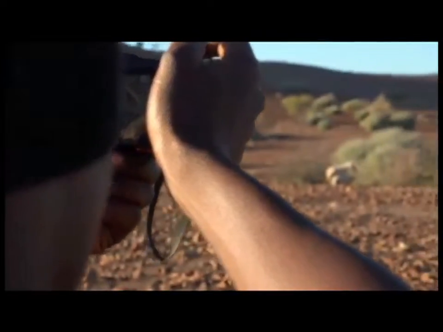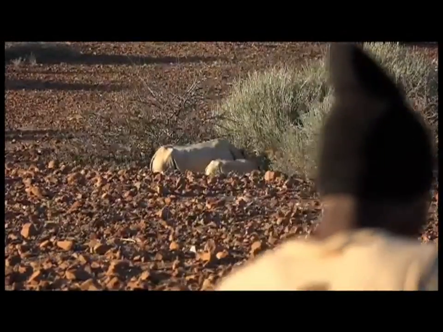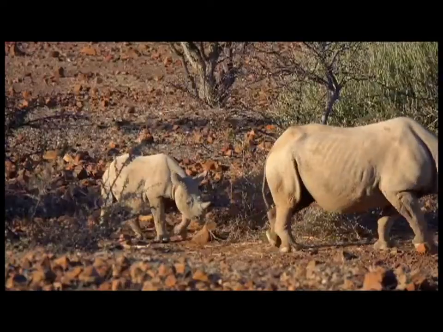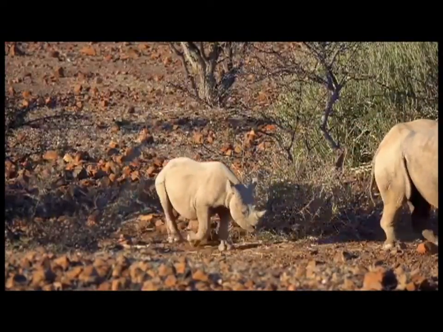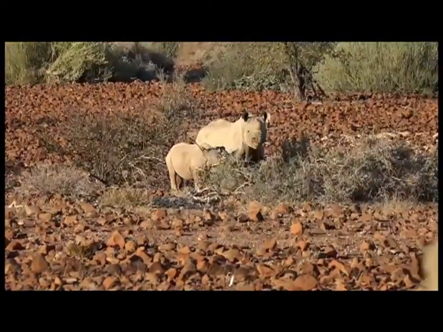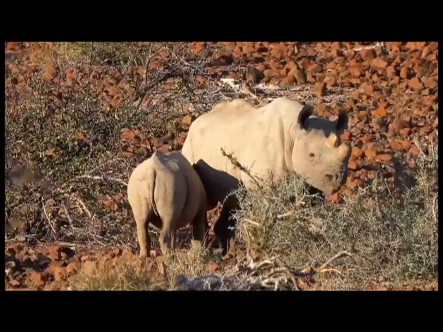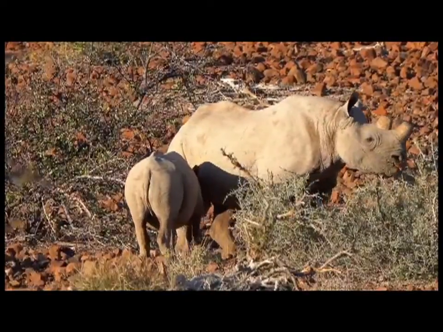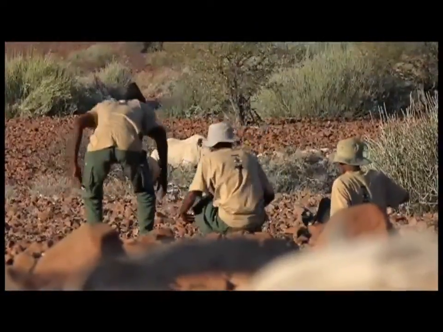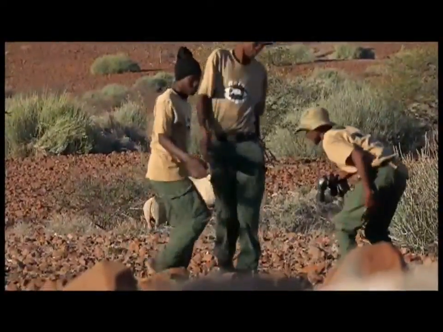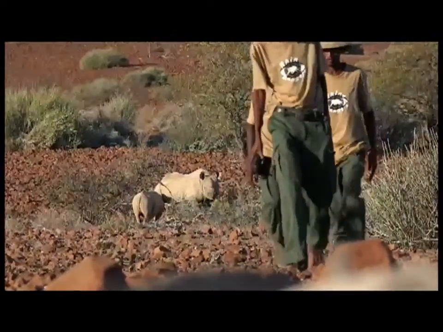I've done the rhino trekking experience. It was just amazing walking in that landscape of the Kunene. And as we followed them, we could now find rhinos with the calf. We got the closest distance we could. It's a warning sign. And it was just amazing and lovely. It's something to experience that Namibia can offer. It's something that you have to do in your life.